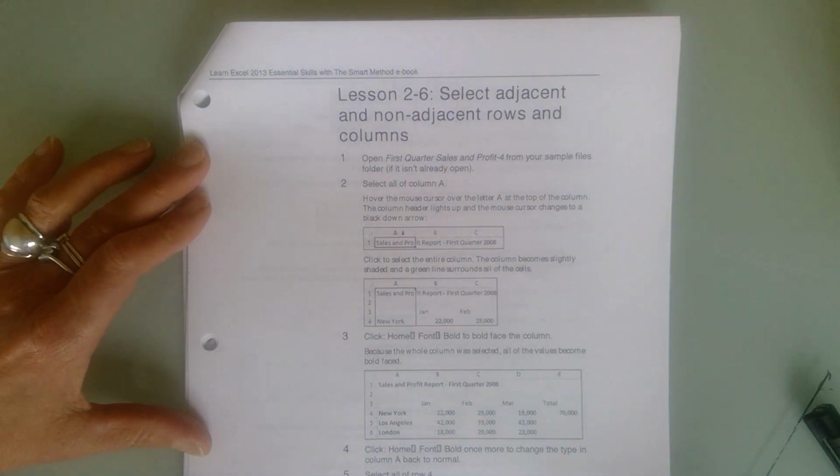For lesson 2.5, you're actually opening a new workbook. You're right away going to do a Save As and save it as data range test. And in here, you're going to learn how to select data when you select a square of data and how to move data around.